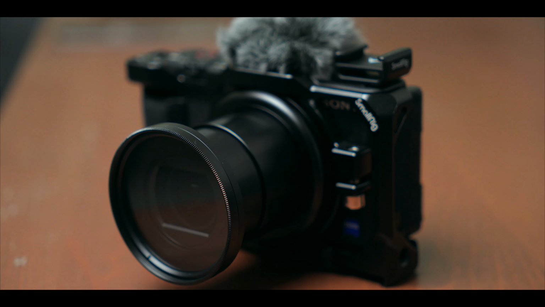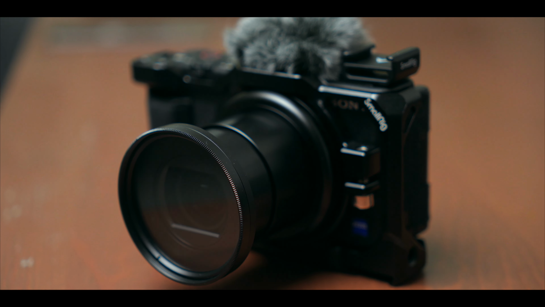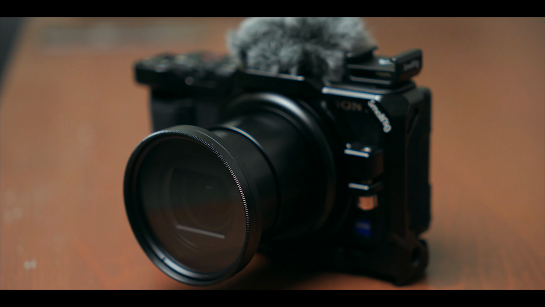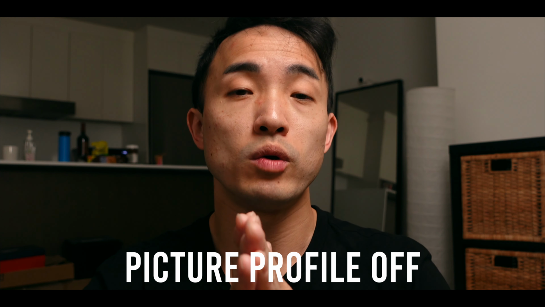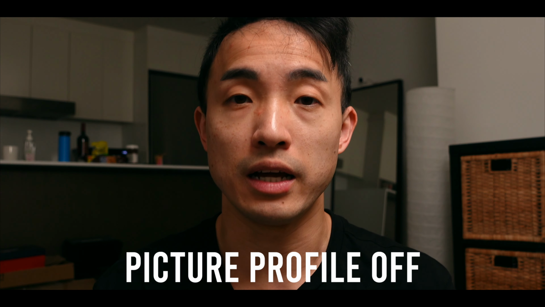I personally don't use anything wider than 24mm because I feel like the distortion or the stretch of the lens is a little bit weird to me. At least it's not as natural. By the way, you're looking at the image coming out of the ZV1. I have it color corrected in Final Cut Pro, just minor tweaks, but it looks really, really good.